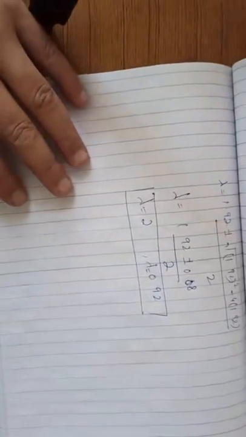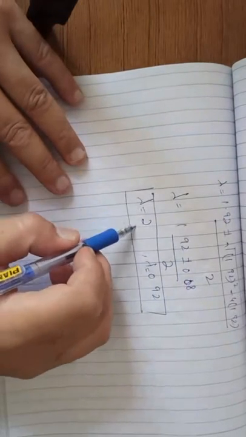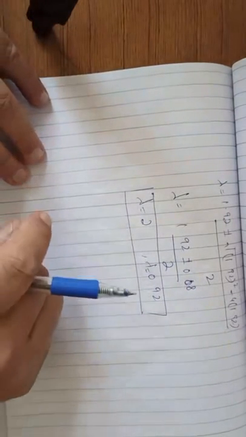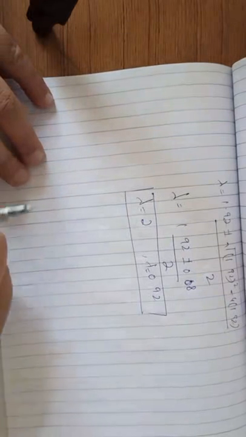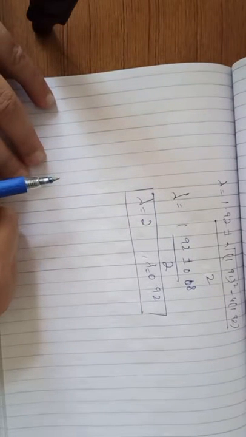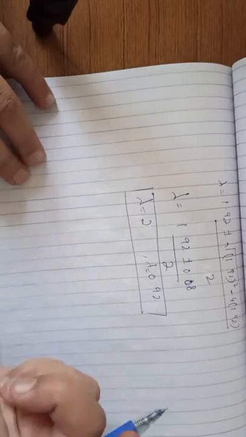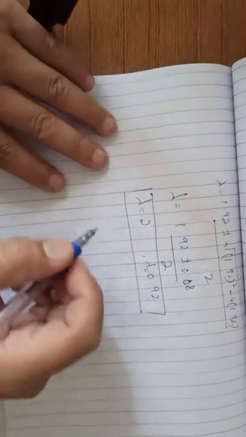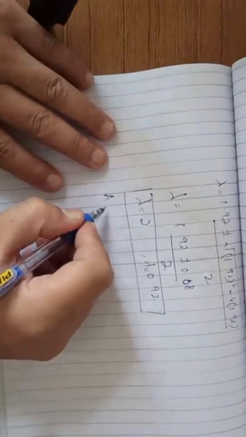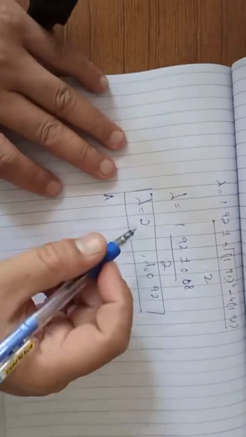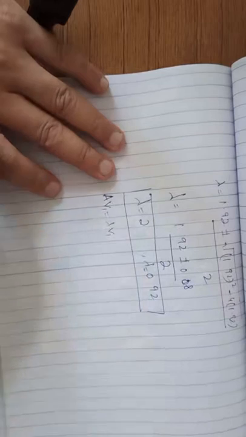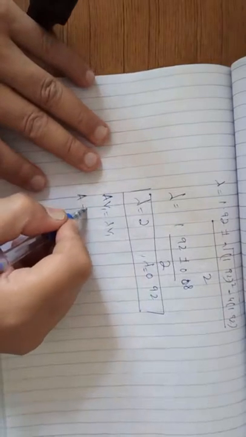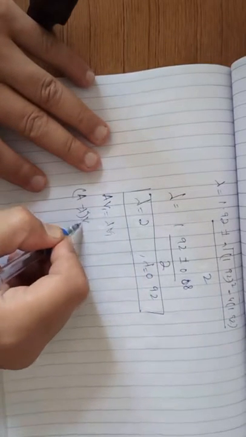Now, given these eigenvalues, we can find the eigenvectors corresponding to them, and we know how to do that. If v1 is the solution vector, we say A v1 equals lambda times v1, so (A minus lambda I) times v1 equals 0.